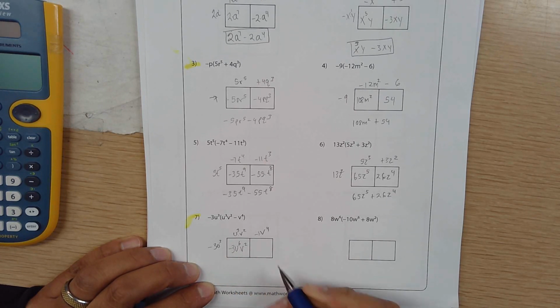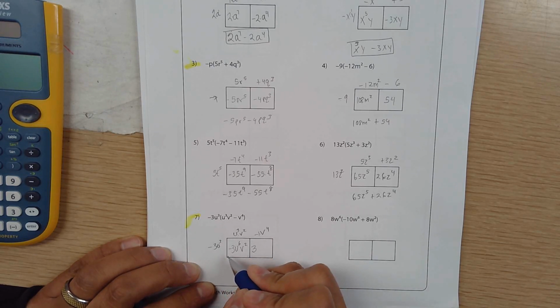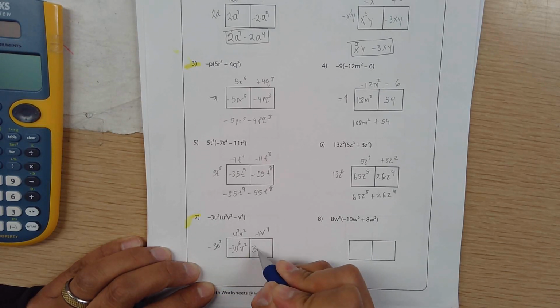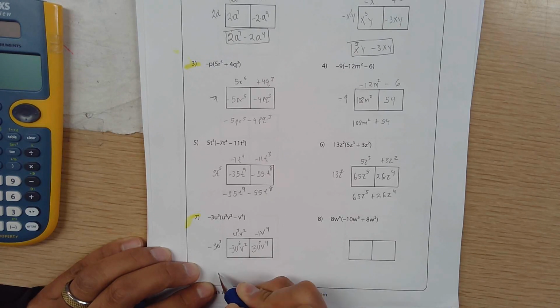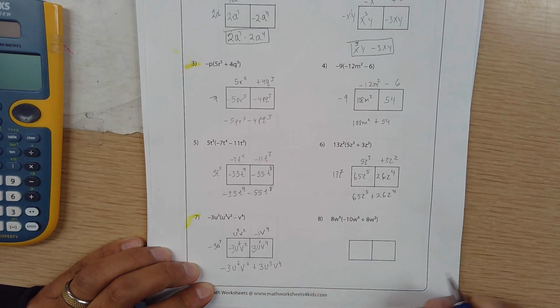This is negative 1, so negative 3 times negative 1 will be positive 3. This is a u, and then v. So u to the third and v to the fourth. Leaving my final answer to be negative 3u to the 6, v to the second, plus 3u to the third v to the 4th power.